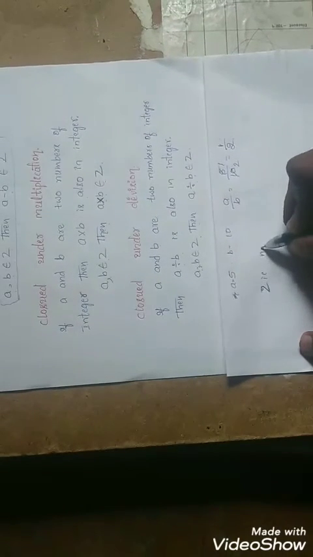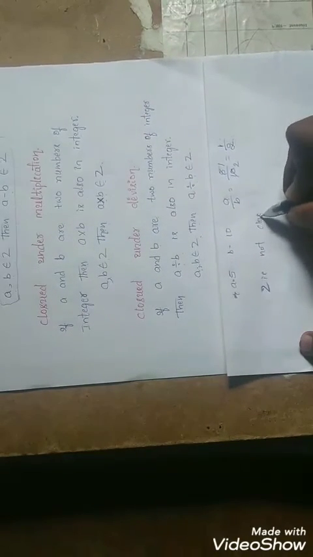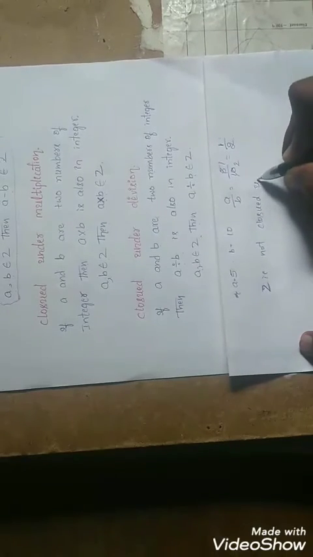We know that integers are positive counting numbers and negative counting numbers, but 1 by 2 is not an integer. Therefore we can say that integers are not closed under division. So students, this is about the closure property of integers.